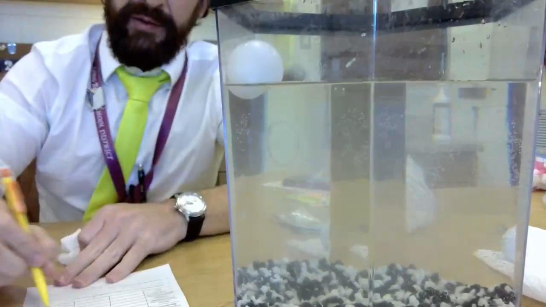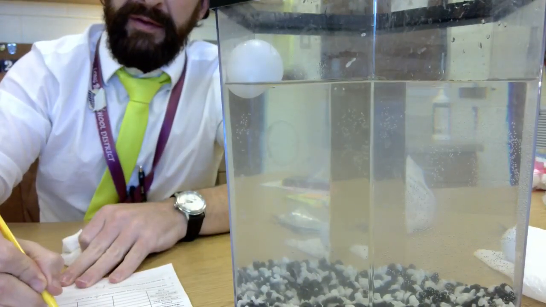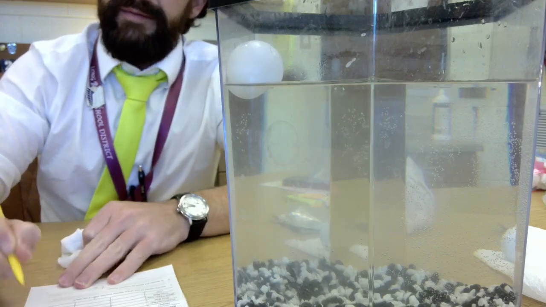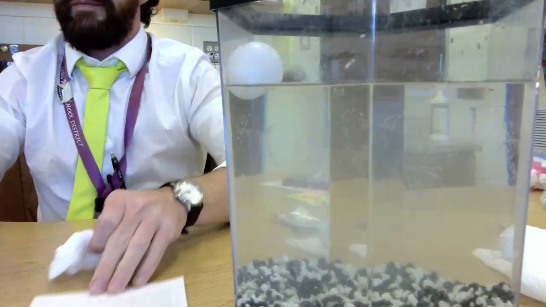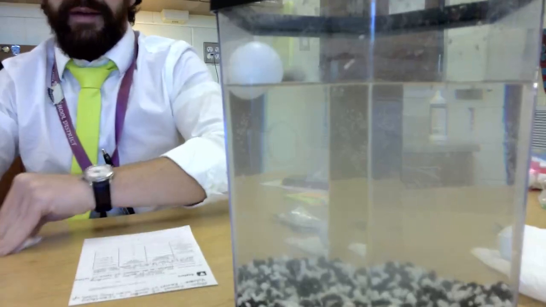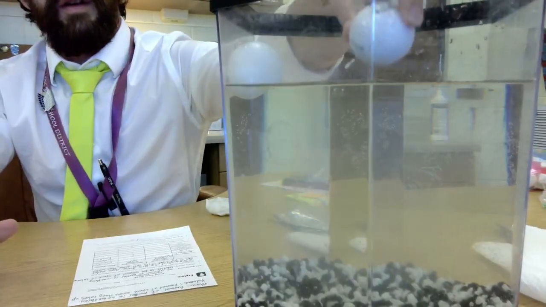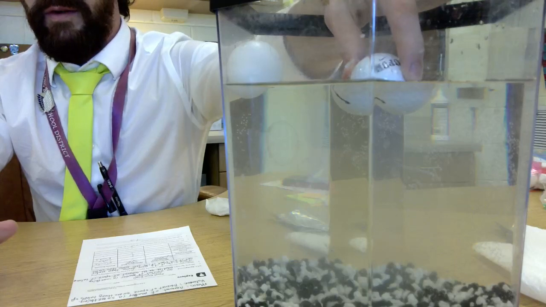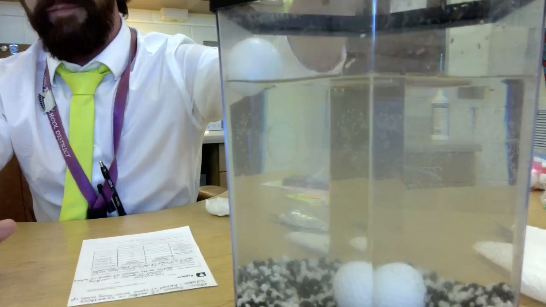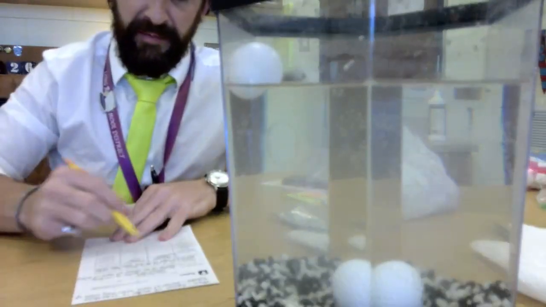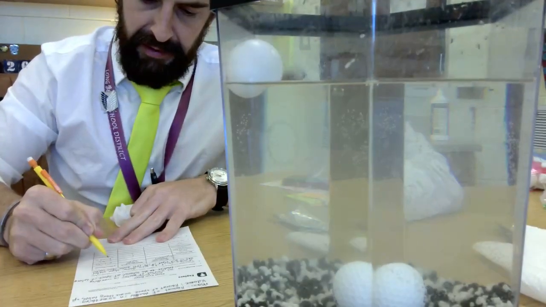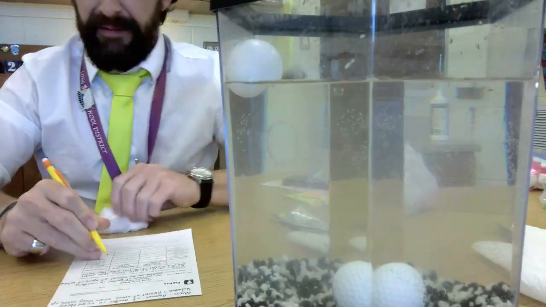So come to our actual results, and ping pong ball floats. Okay. Next is the golf ball. Does the golf ball sink or float? Sinks. Let's go to our chart. Golf ball, actual results: it sinks.